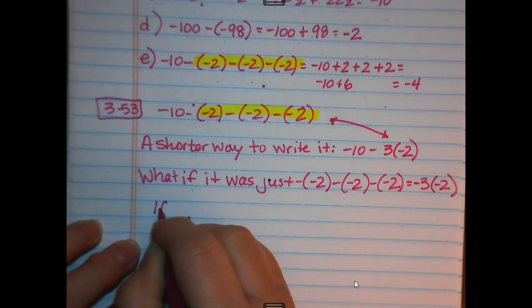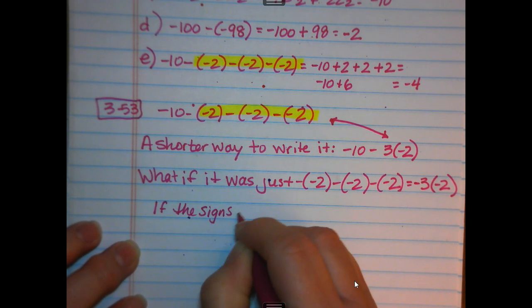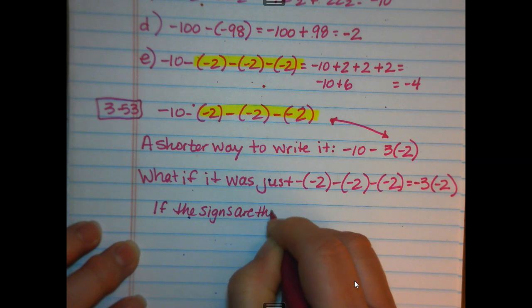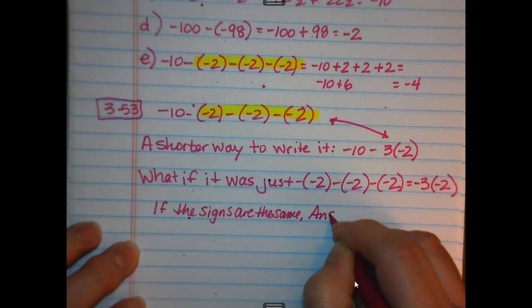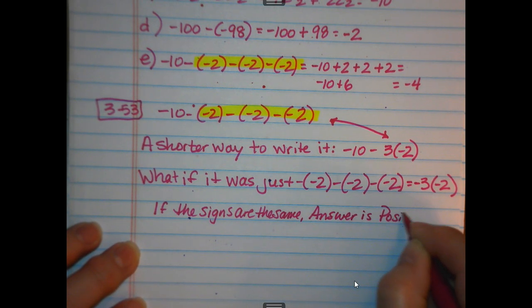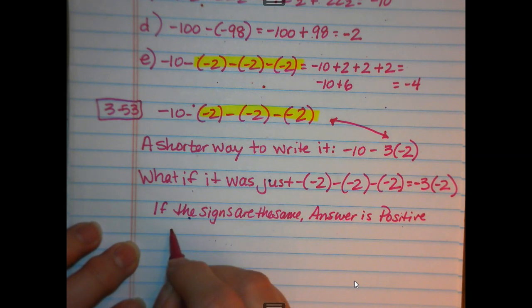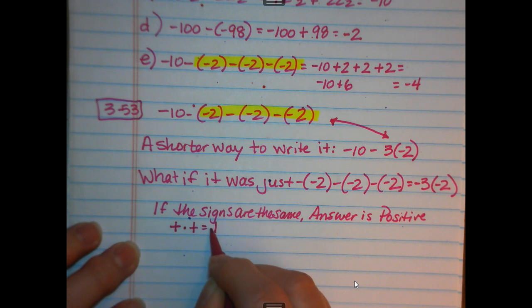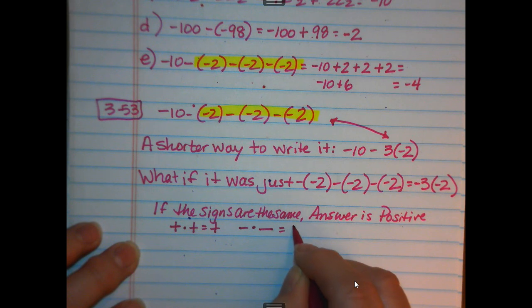if the signs are the same, the answer is positive. So if I have a positive times a positive, my answer is a positive. If I have a negative times a negative, my answer is positive.